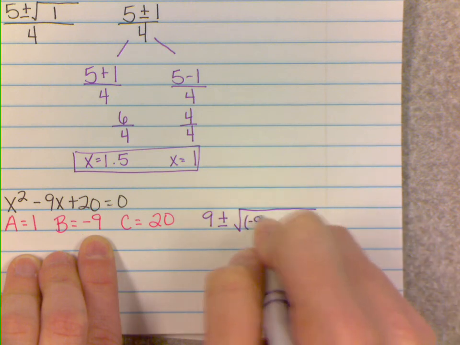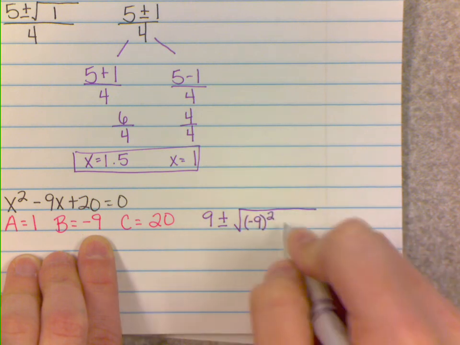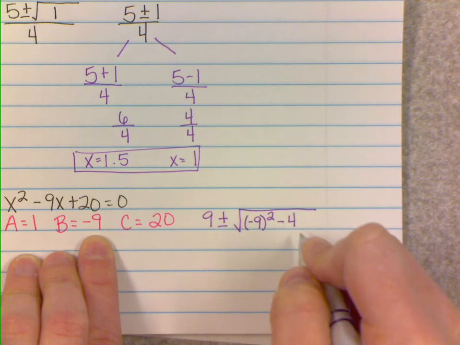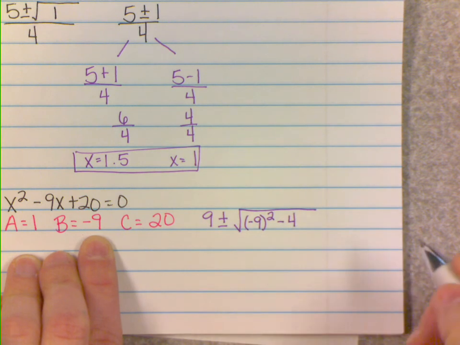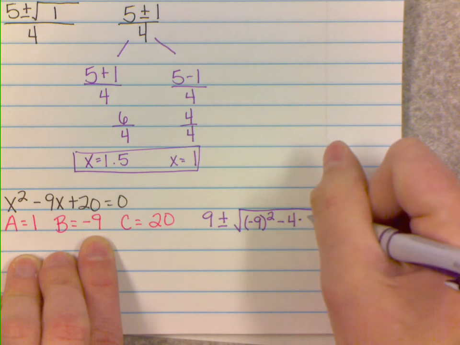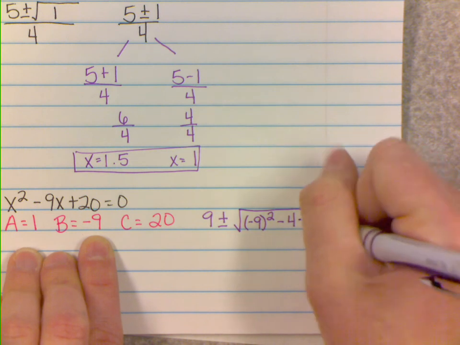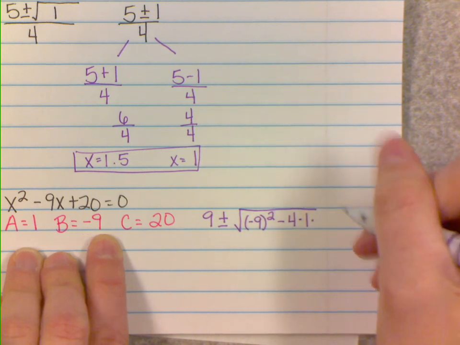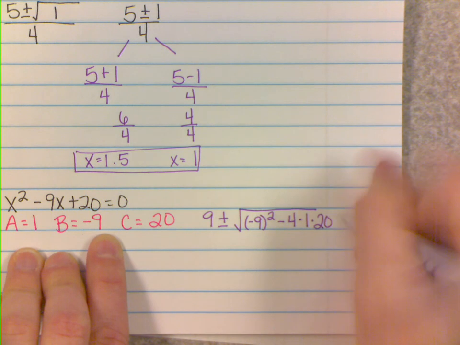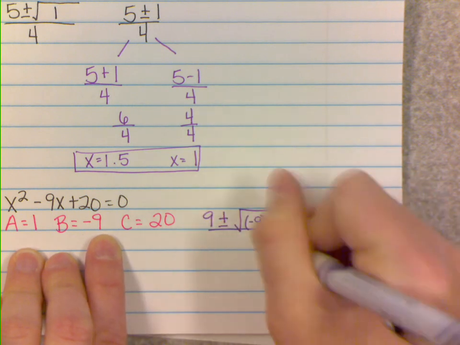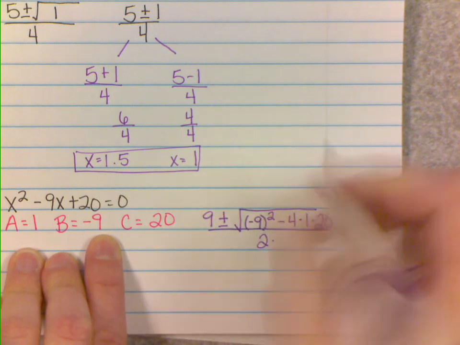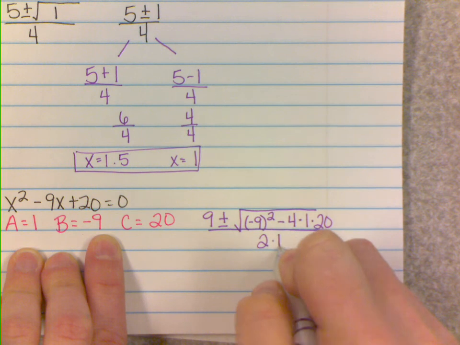Negative 9 squared. Minus 4. That 4 is always there and it's always a minus 4. Times A. What's A? 1. Times C, which is 20, divided by 2 times A, which is 1.